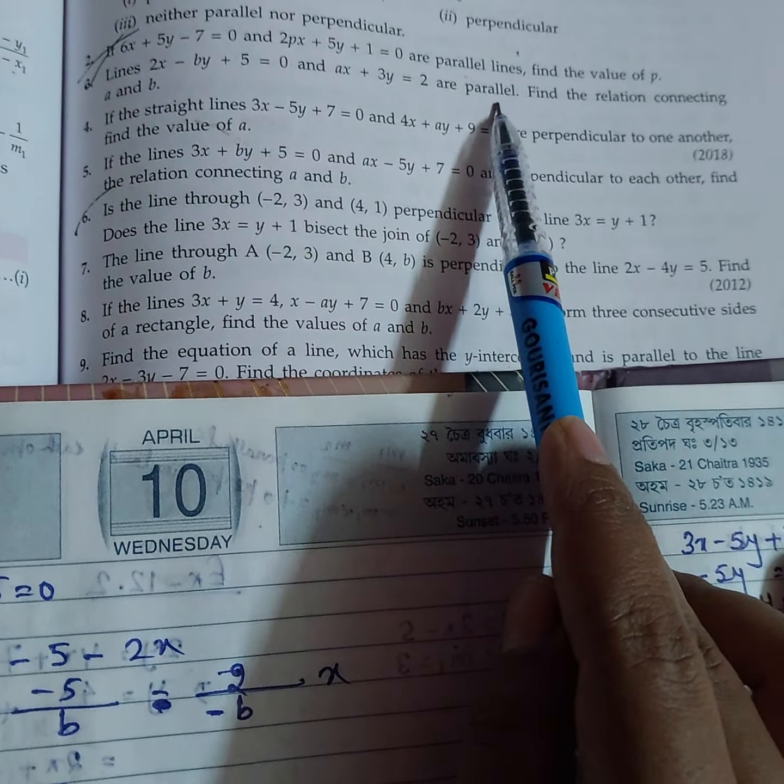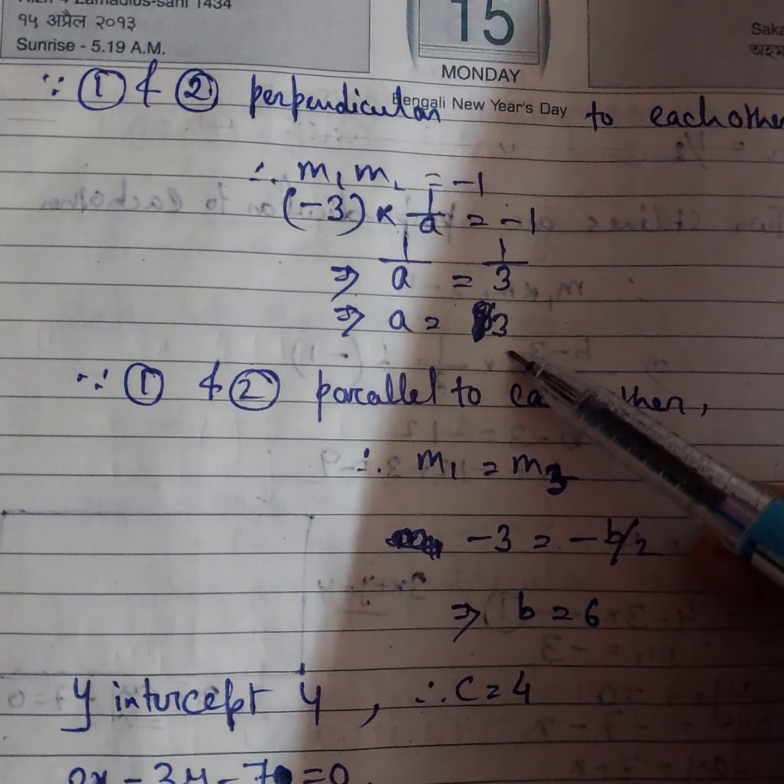Now since the first two straight lines are perpendicular to each other, you can say that m1 into m2 is equal to minus 1. The value of m1 is minus 3 and m2 is 1 by a. And m3 we already got as minus b by 2. So 1 by a is equal to 1 by 3, that implies a is equal to 3.